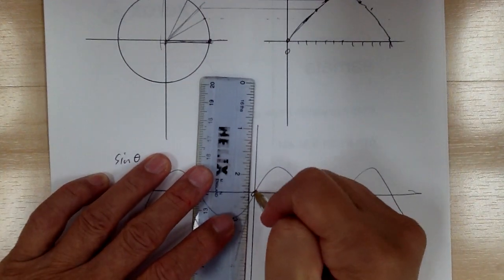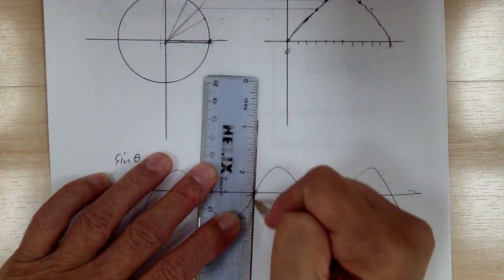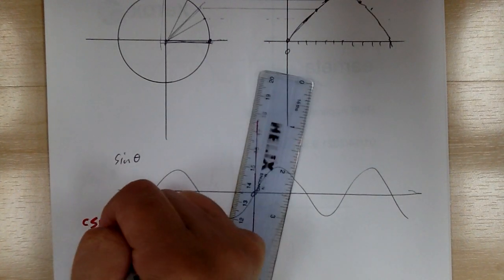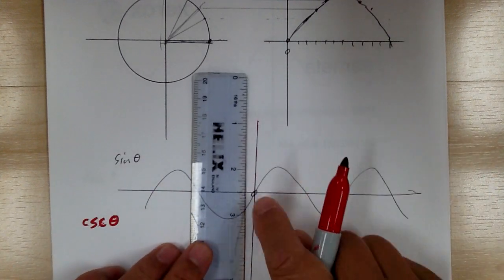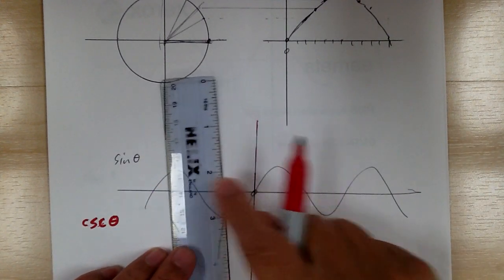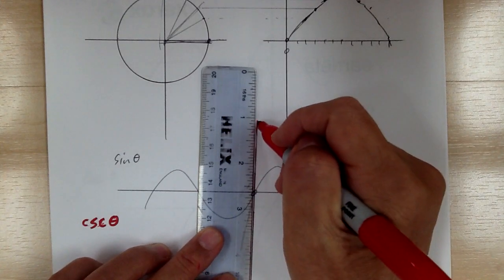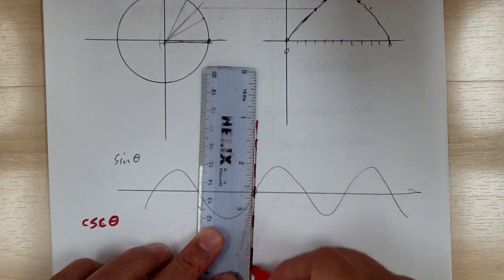So over here is 0, so 1 over 0 will give you the asymptote. Sine theta at 0 degrees is 0. So 1 over 0, when you flip it over, will give you the asymptote.